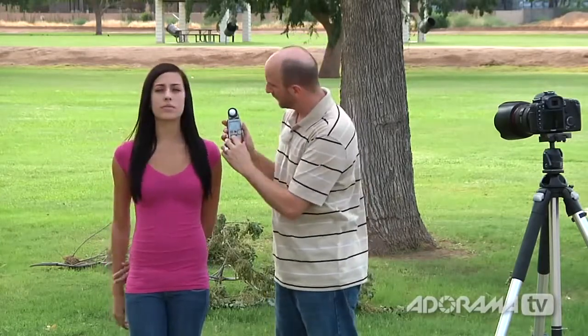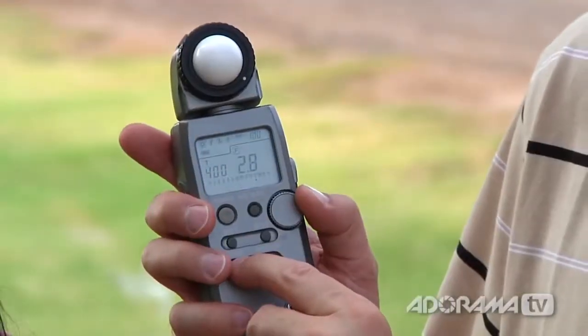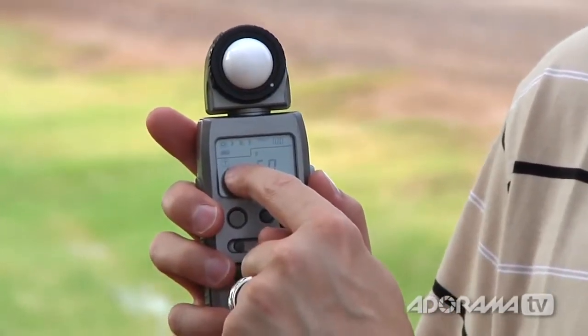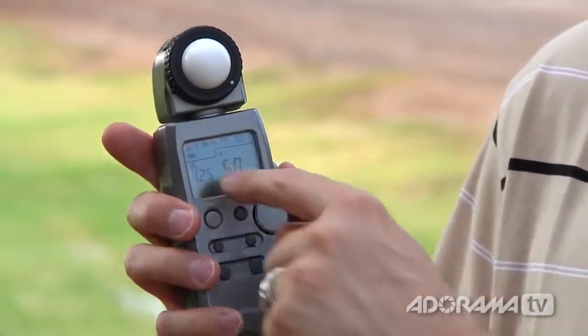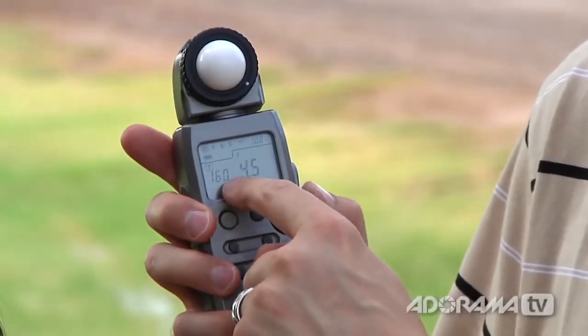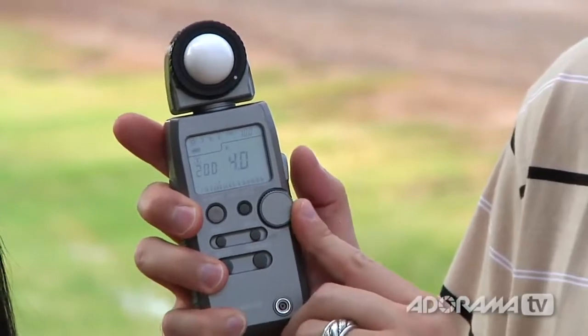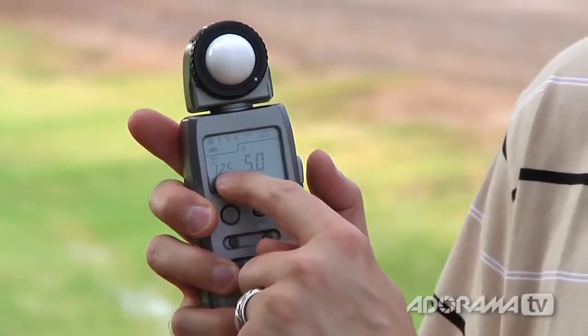Well, I'm going to put this in a different mode. I'm going to push my mode button. I'm going to roll to the left, and now I've got a little square around the T, which is the time value. So I'm going to tell it I want to set my shutter speed to 125. I'm doing that by just rolling this, and as I roll that, it changes the shutter speed. So 125, and I need to know what aperture value to use.